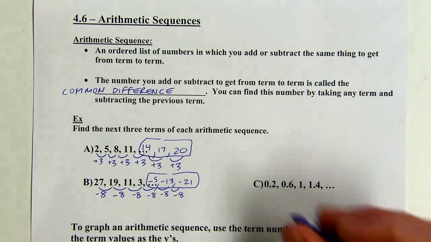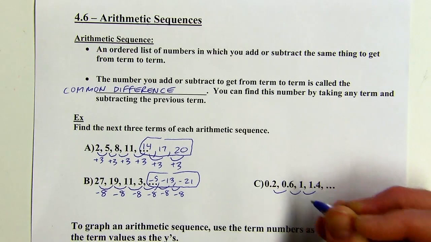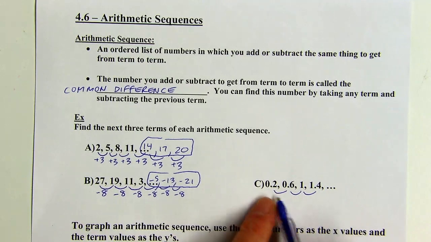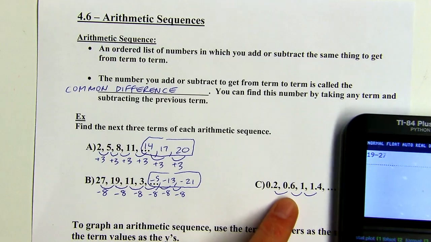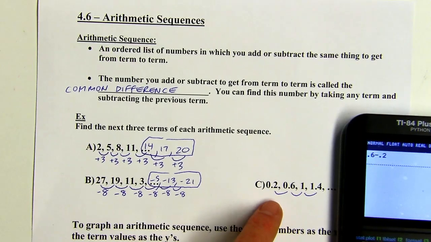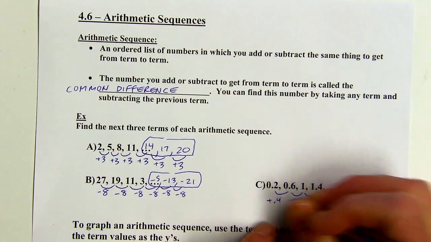All right, so here we're going to be adding something again because these numbers are getting bigger. And again, you can eyeball it. You can just think 0.2 plus something equals 0.6, or you could take any term other than the first term and subtract the previous term, and that gives you 0.4. So we're going to be adding 0.4 here from term to term.